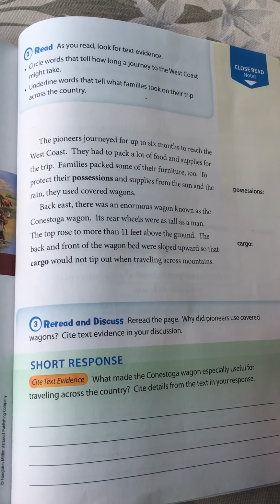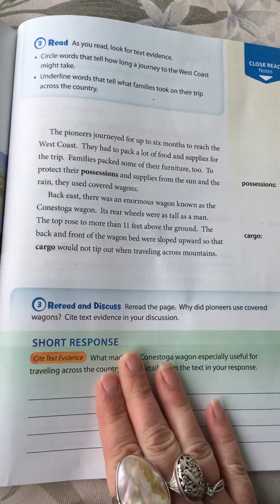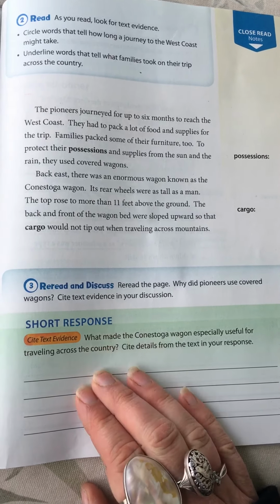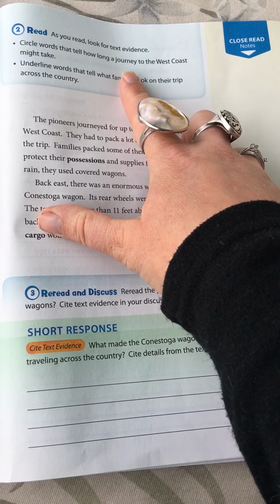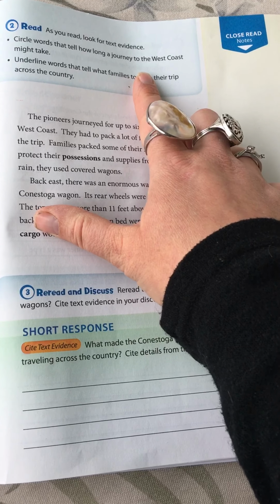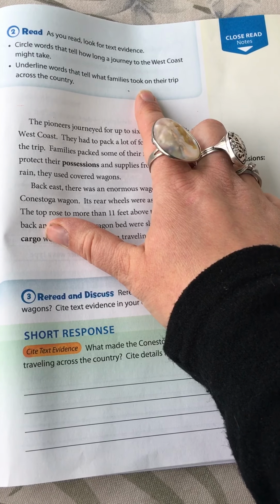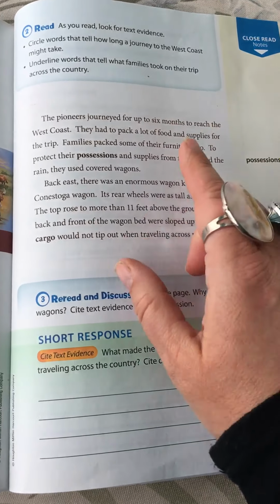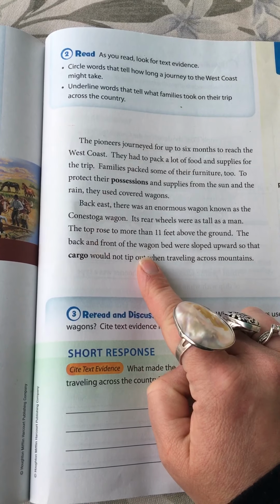Okay, now section 2 says you are going to also use evidence in order to help you with your writing. So it says you're going to circle words that tell how long a journey to the West Coast might take, and then you are going to underline words that tell what families took their trip across the country. Underline and circle what you need to in these two paragraphs.